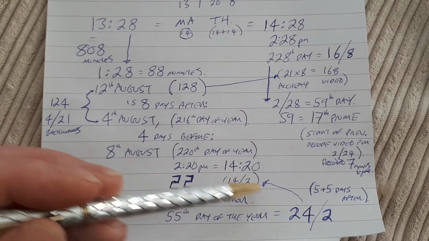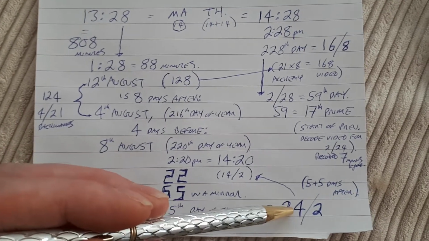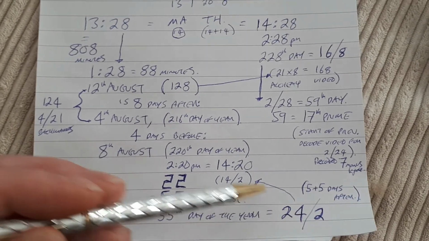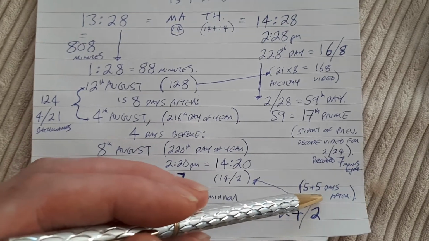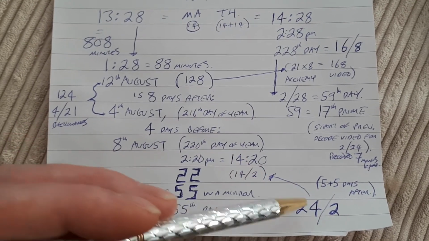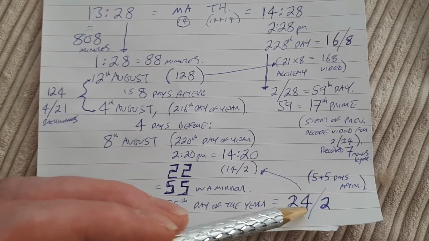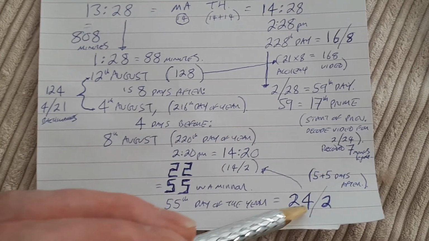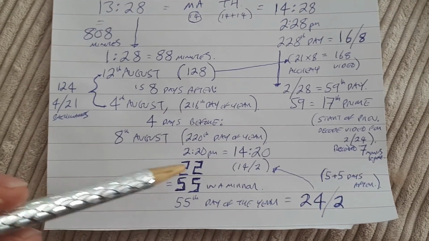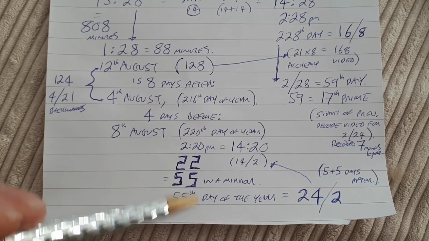Which is, yeah, the so below, of course, that one. The date that I'm looking at, 24th of February. 5 plus 5 days difference. 55th day of the year is that. 55th day of the year is this one. 2-2 in a mirror, 5-5.